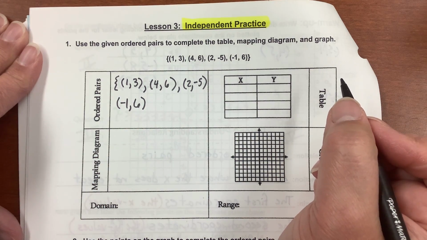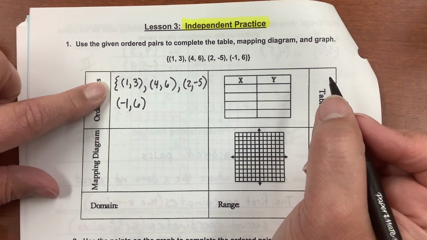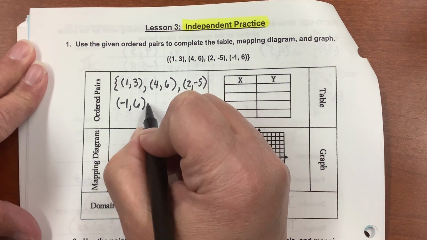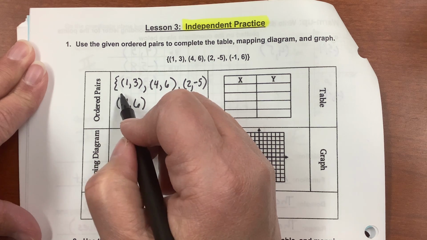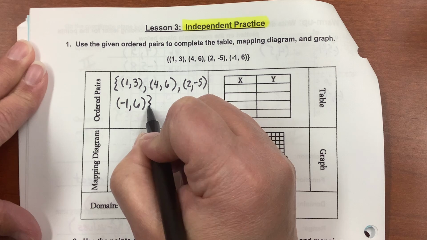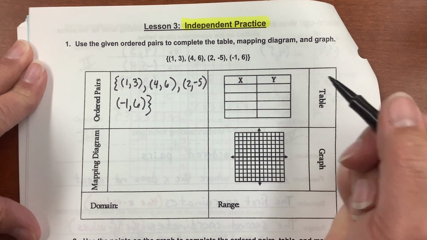Now, I have a little trouble with curly brackets, drawing them. Sometimes you can see it gets really sloppy looking. So if you just draw a squiggle, I'm okay with it. But to draw a curly bracket, it's a C, an arrow, and a C. And to close it, it's a reverse C, an arrow, and a reverse C. That's a nice looking curly bracket. That's what they're supposed to be.